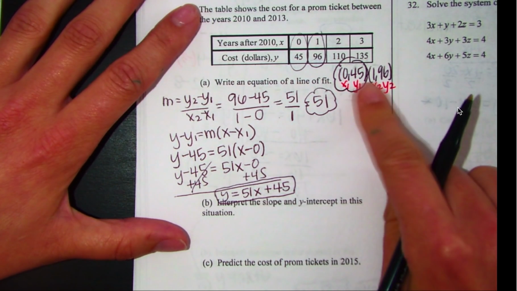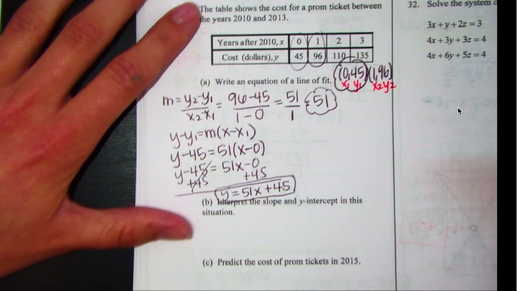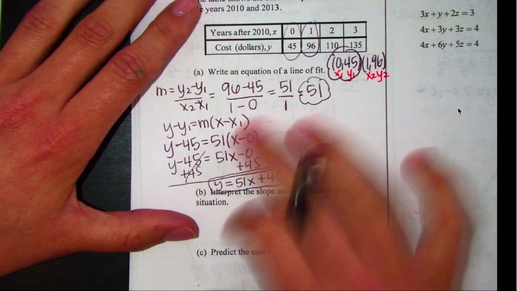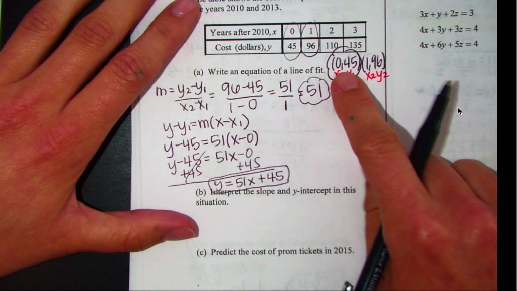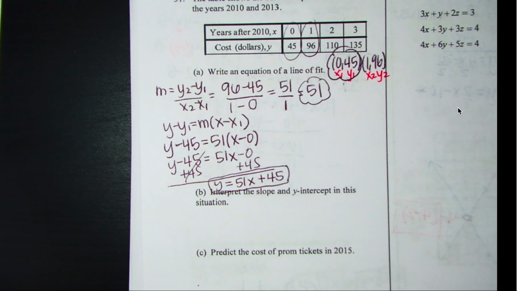Some of you looked at this and said, oh, 0, 45, that means y-intercept, and you just plugged it in. That's fine too, but I just want to make sure everyone knows how to do the work, just in case they don't give you the y-intercept. All right, we're going to interpret the slope and y-intercept in this situation.